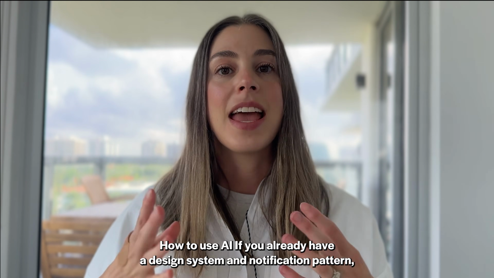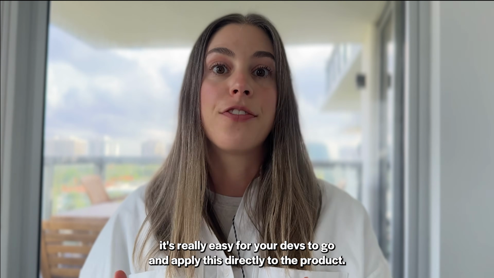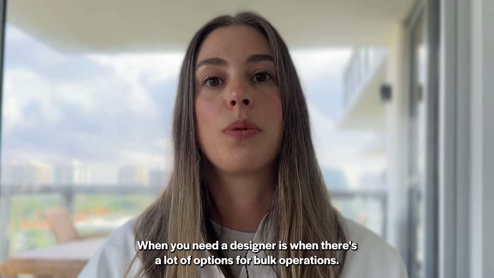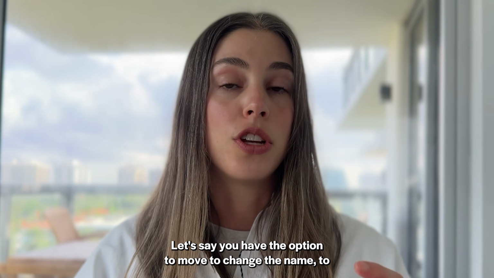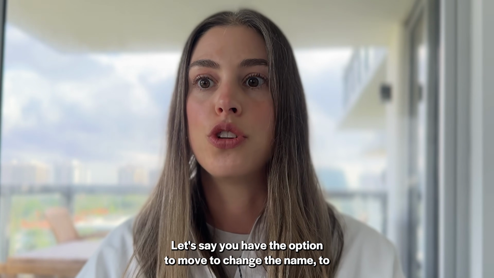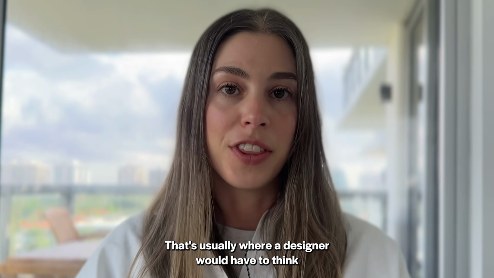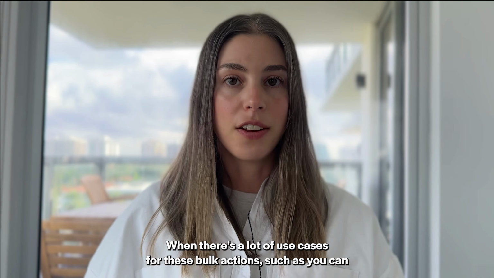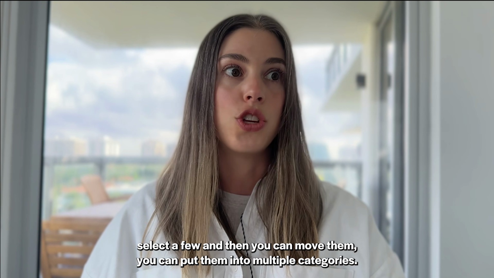How to use AI. If you already have a design system and notification pattern, it's really easy for your devs to go and apply this directly to the product. When you need a designer is when there's a lot of options for bulk operations. Let's say you have the option to move, to change the name, to provide multiple options. That's usually where a designer would have to think a little bit deeper about the patterns. You need a designer when there's a lot of use cases for these bulk actions, such as you can select a few and then you can move them.